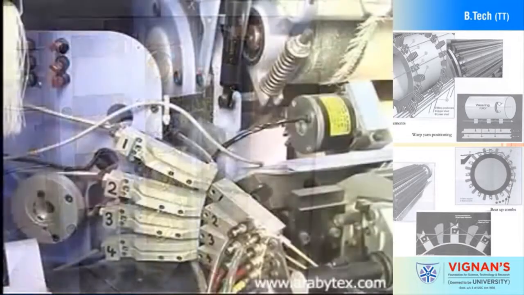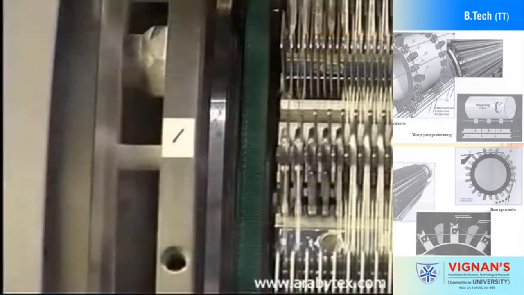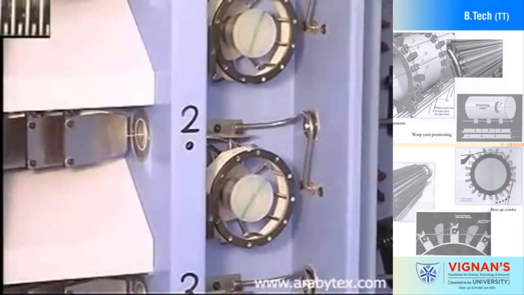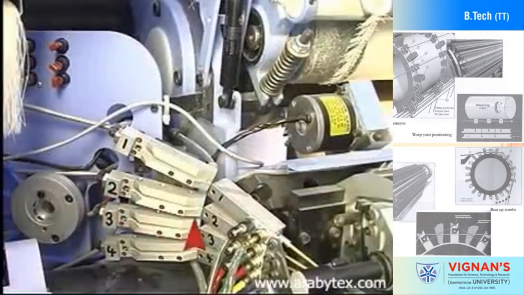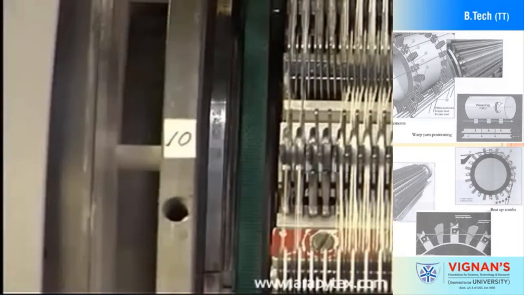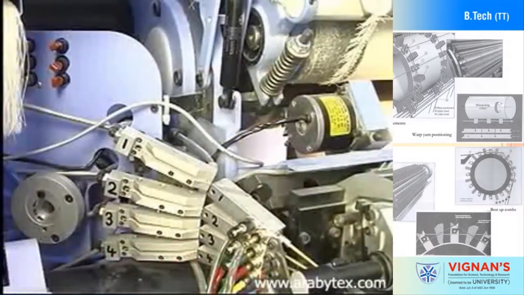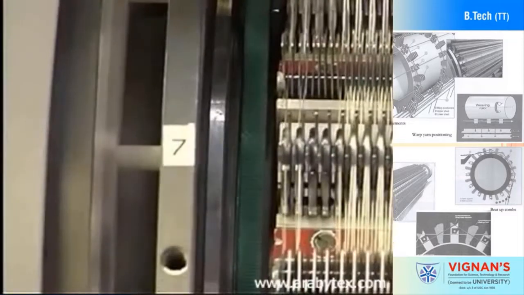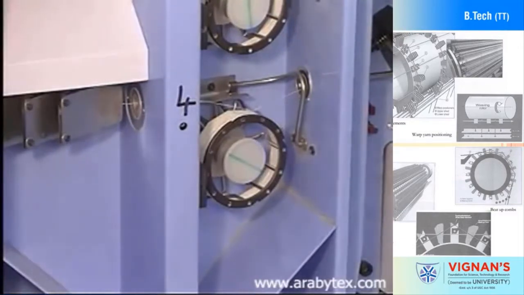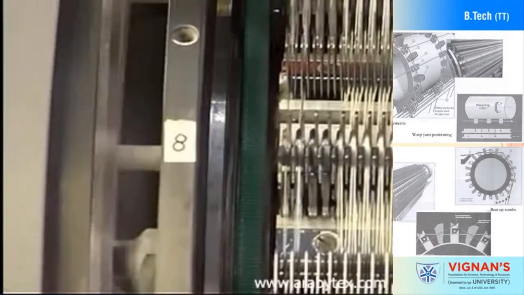Platform 1 feeds weft channels 1, 5, and 9. Platform 2 feeds weft channels 2, 6, and 10. Platform 3 feeds weft channels 3, 7, and 11. And Platform 4 feeds weft channels 4, 8, and 12.